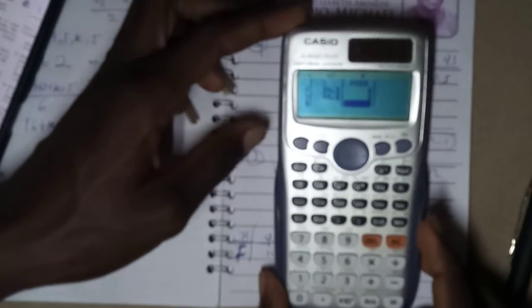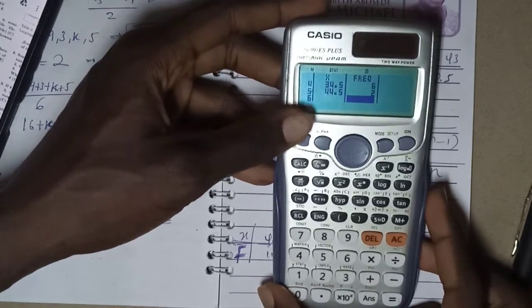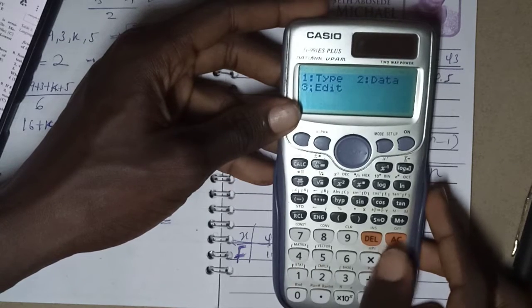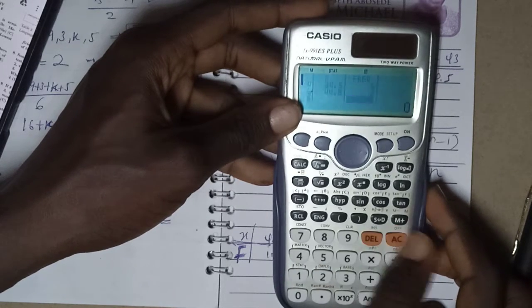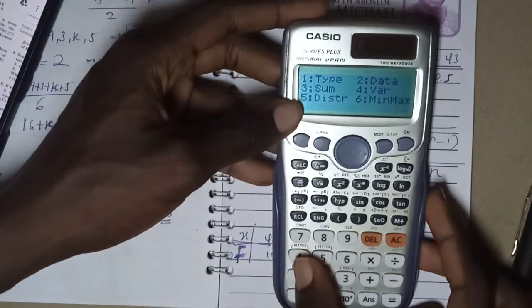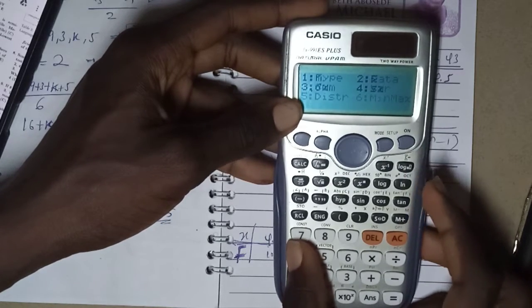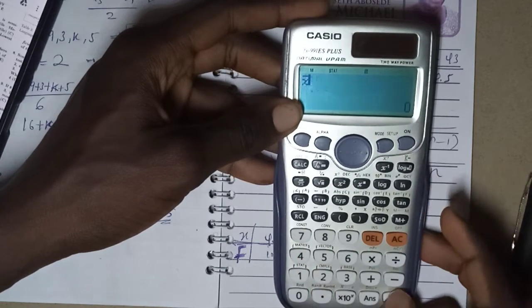So as you can see, I'm done with that. So this is what I have. To continue, what do I want to find? I want to find the mean. Press AC, take it away. Press shift and 1. Then come to this number 4 VAR button. So calculate the mean, that's number 2.